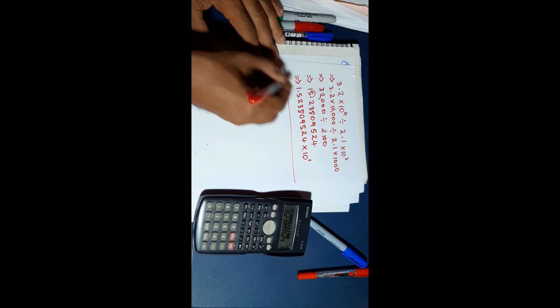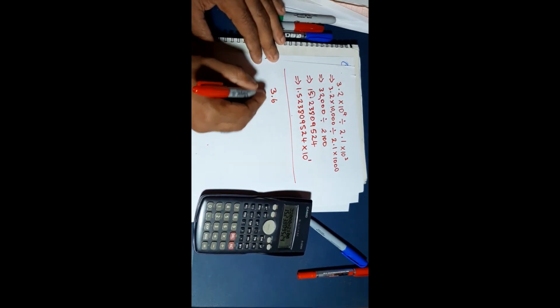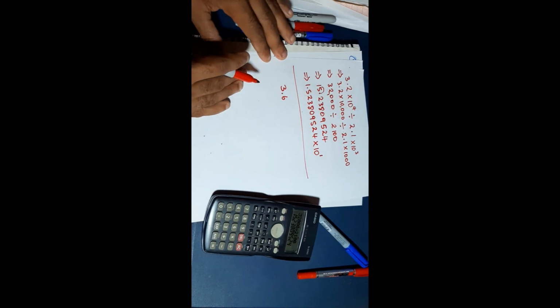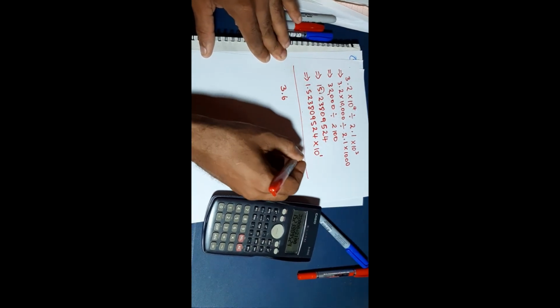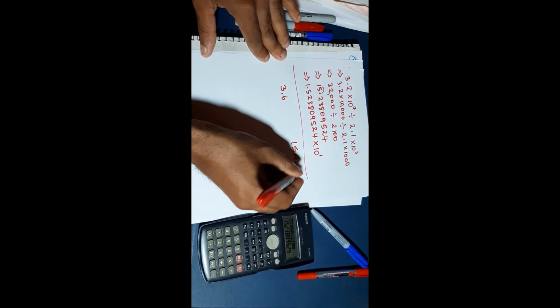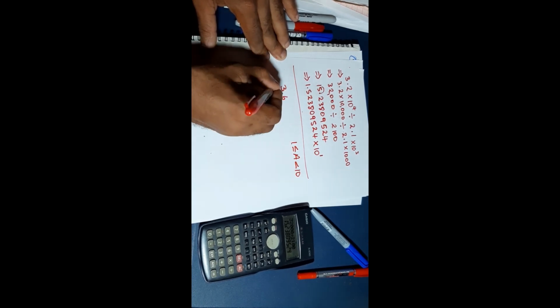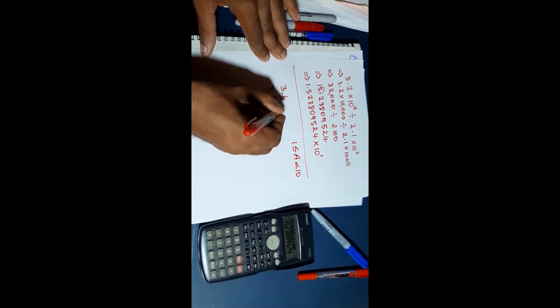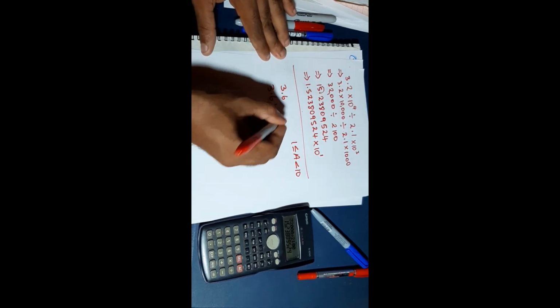So what if we had something like 3.6, for example? We need to put 3.6 in standard form. Now, we know that this satisfies the inequality that says that A should be greater than or equal to 1 but less than 10. So I'm going to have 3.6 times 10. Now, the power that I'm going to have to indicate is 0. Why?